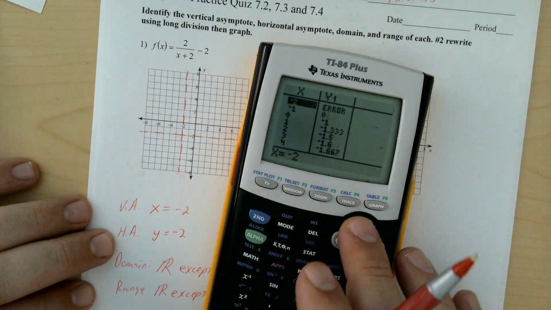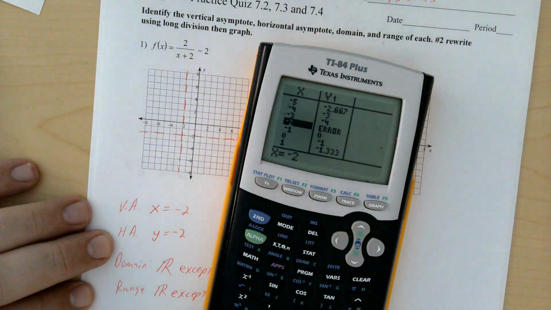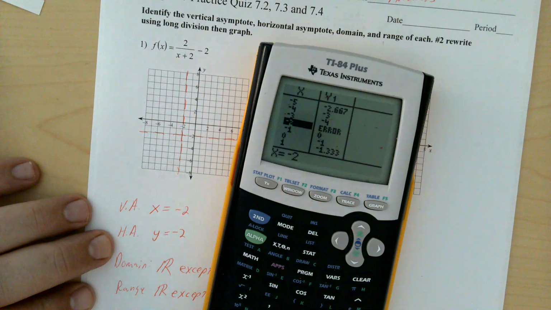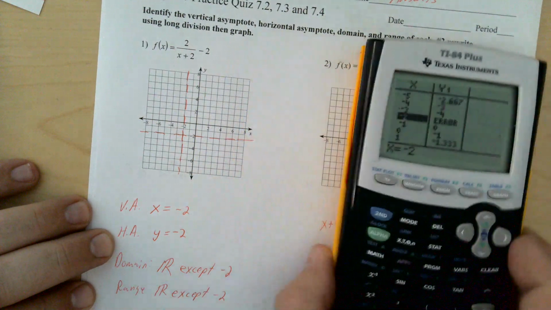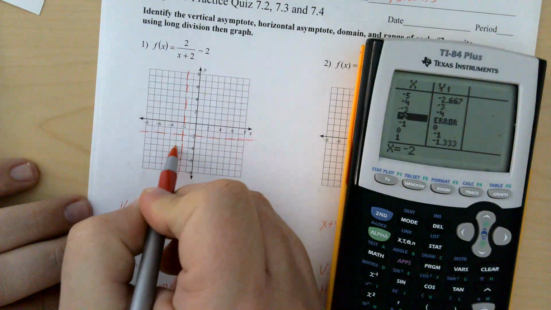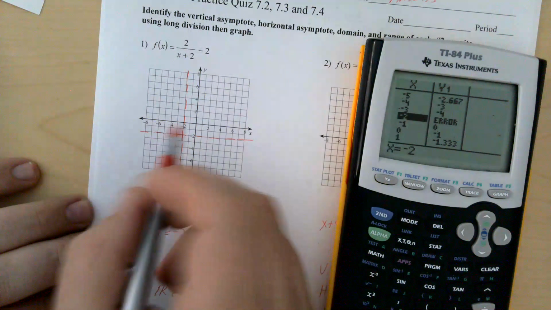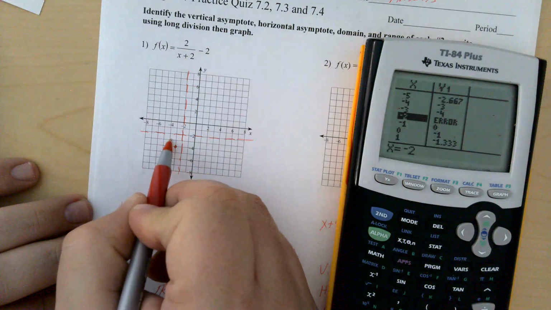So when I go to my table, like I said, I can see that there's an error at -2. I expected that because you can't divide by 0. So I'm going to plot -3, -4. So -3 over, down 4 is right here. And I'll also do -4, -3.